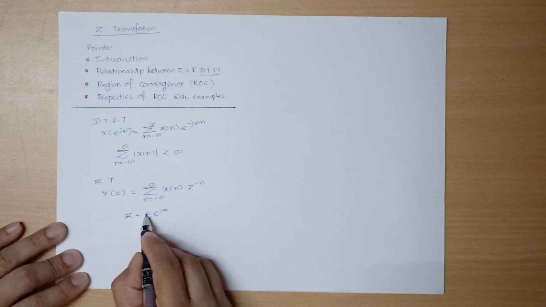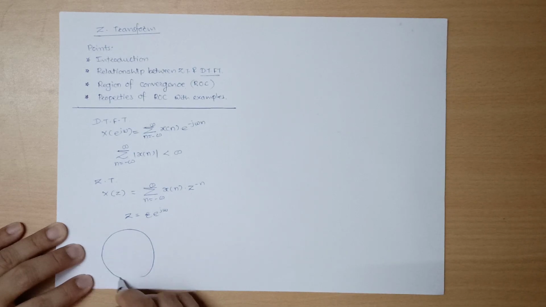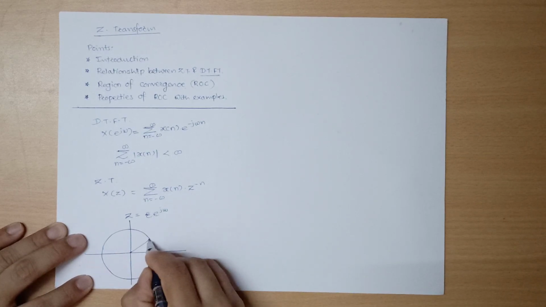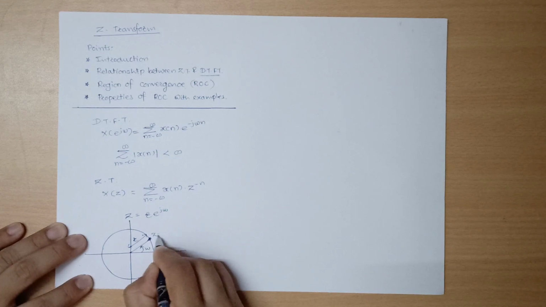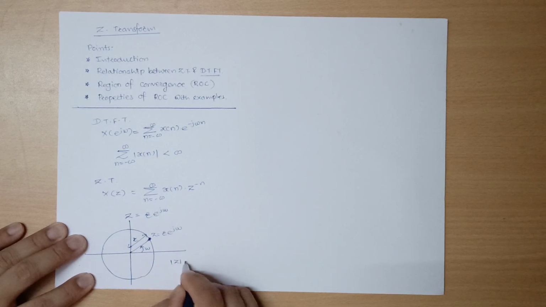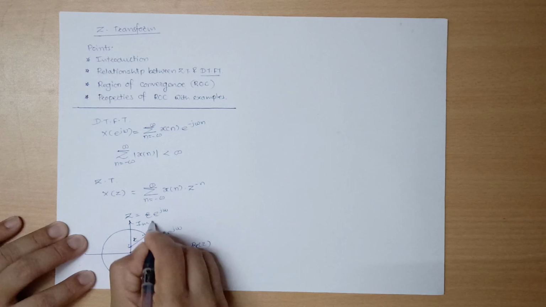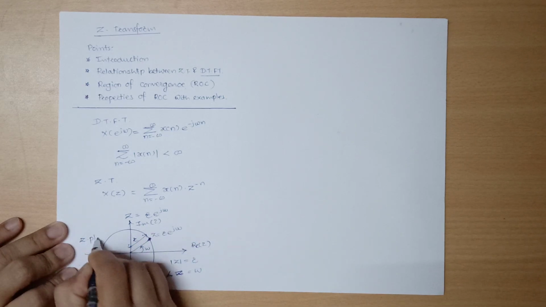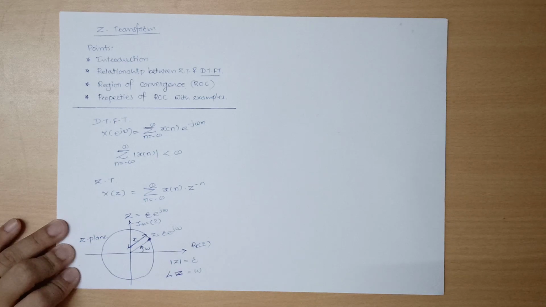So what is this r e raised to j omega? This is a polar coordinate representation. We'll draw the circle of radius r, angle omega. So this point is z equal to r e raised to j omega. So r is mod of z and the angle of z is omega. This is the real part of z, this is the imaginary part of z, and this whole thing is the z plane. This is the magnitude, this is the angle of z.